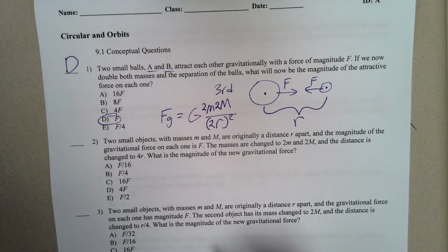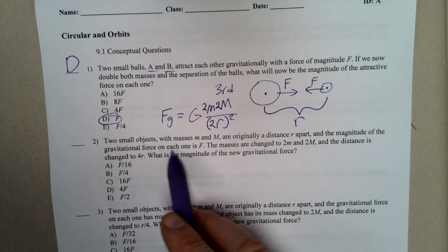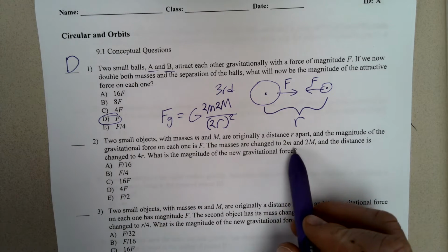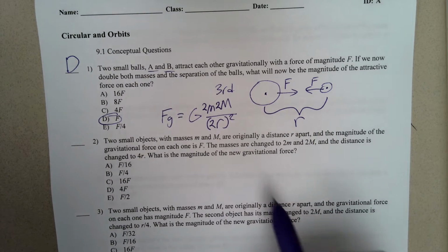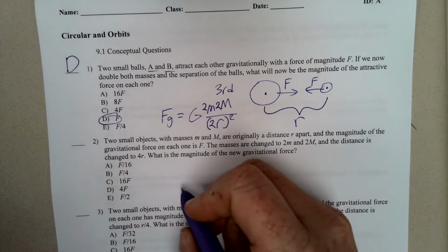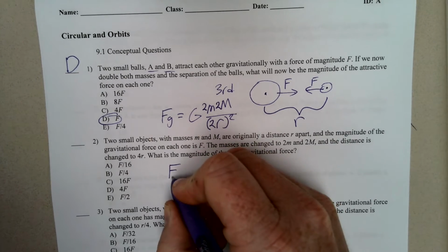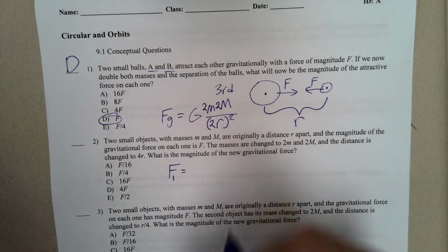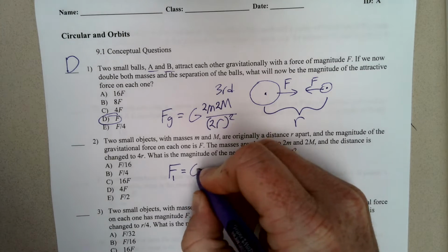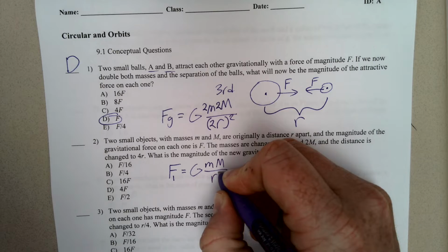Okay. M and M are apart, and the gravitational force on each one is F. The masses are changed to 2m and 2m, and the distance is changed to 4r. What is the magnitude of the gravitational force? So I'm going to show a different way to approach this. First situation is the standard situation, G m m over R squared.